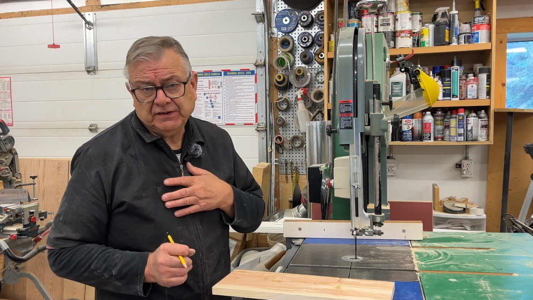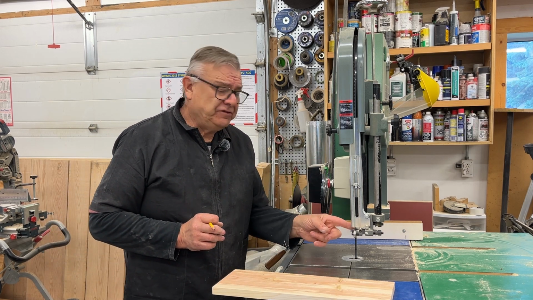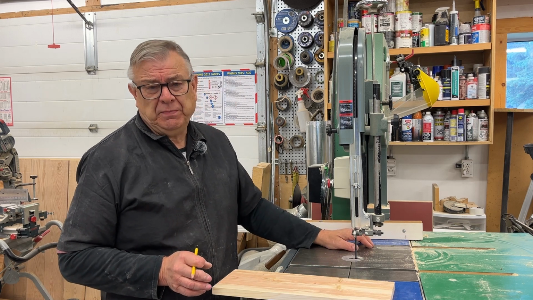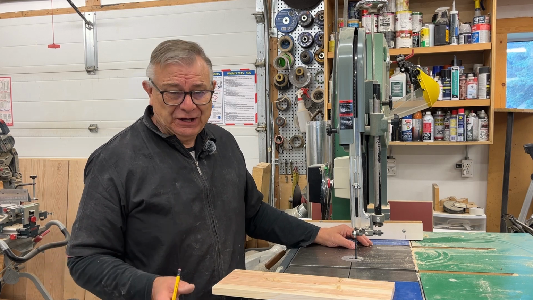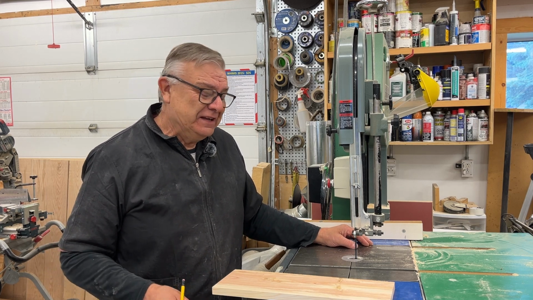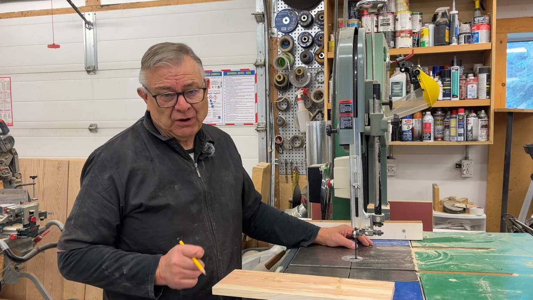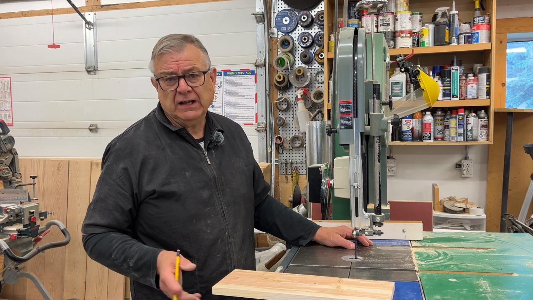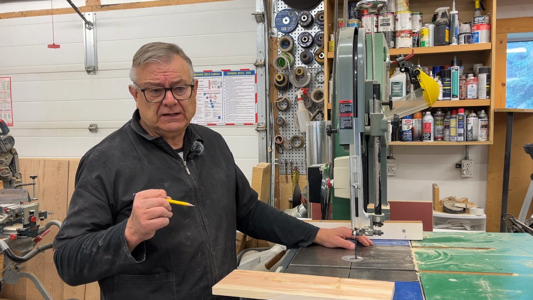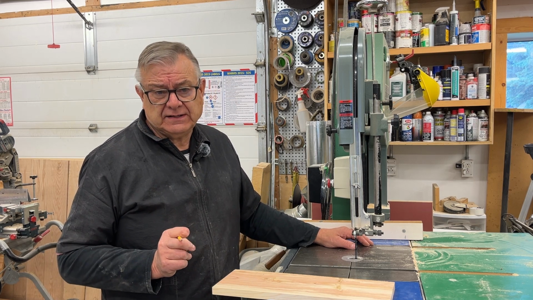Now I have a little bit of a confession to make here. I changed the top, but the bottom's a real pain to get to, and I had this saw set right before I took it out of adjustment for this video. So I didn't change the bottom, but you should, especially the first time you do it with a new blade, because you're going to find that blades tend to be somewhat consistent.